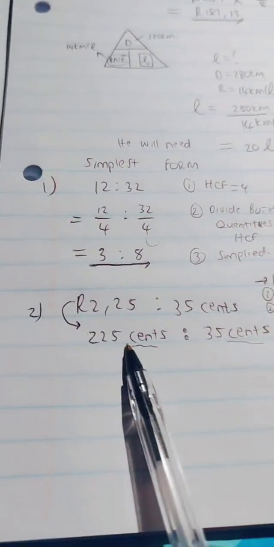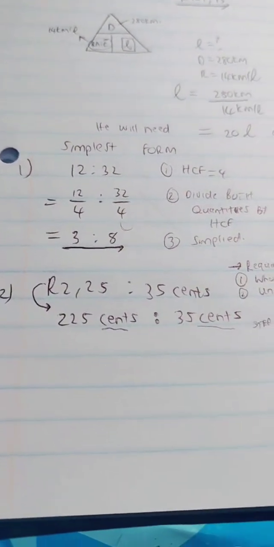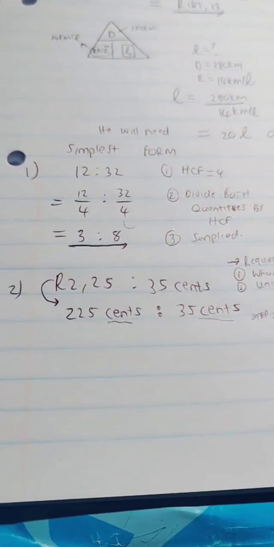So step 2 is to find the highest common factor between 225 and 35. Can we find it? Yes, we can.